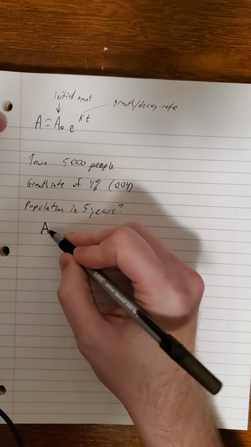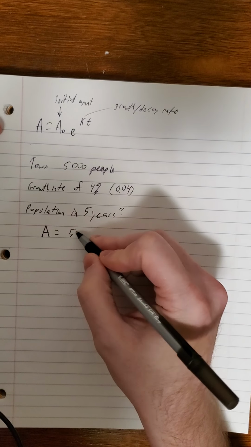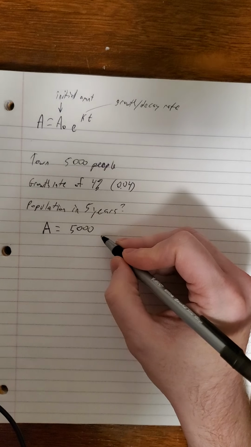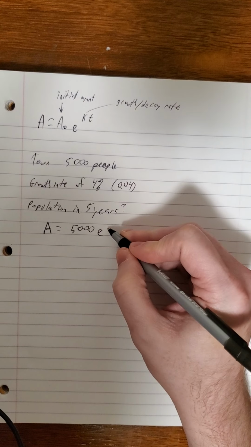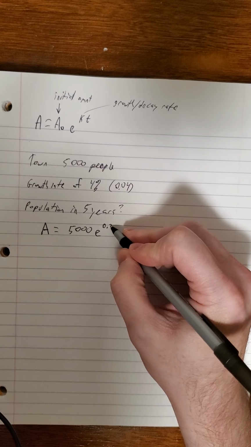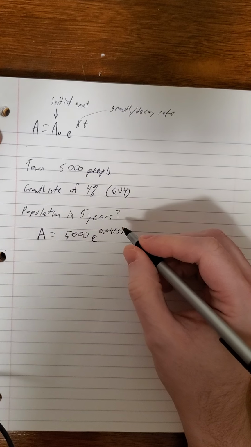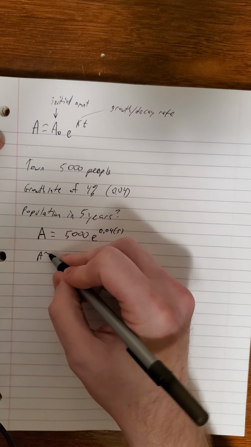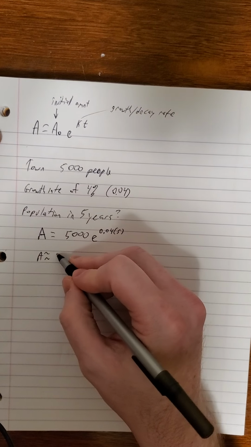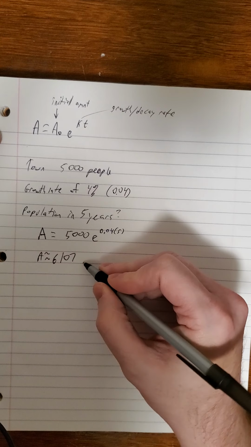So the new amount, the population after 5 years, is the initial amount, 5,000 people at t equals 0, times e to the rate of growth, in this case 0.04, times t equals 5 in years. So A is approximately, and we'll round to the nearest person, 6,107.